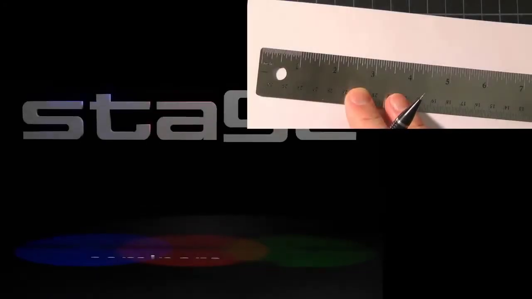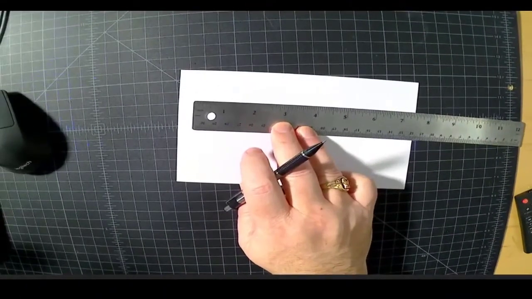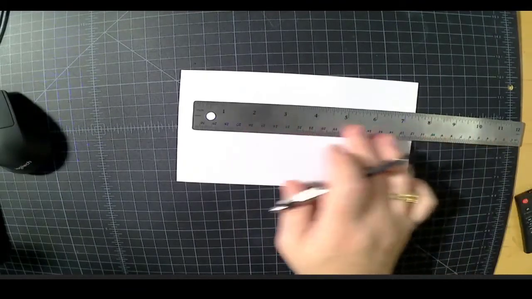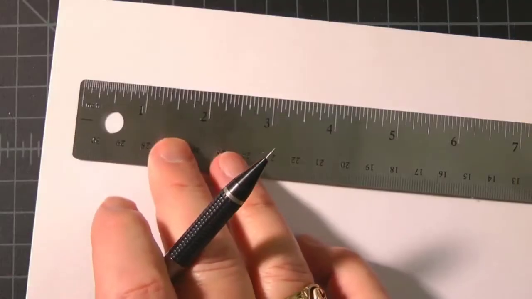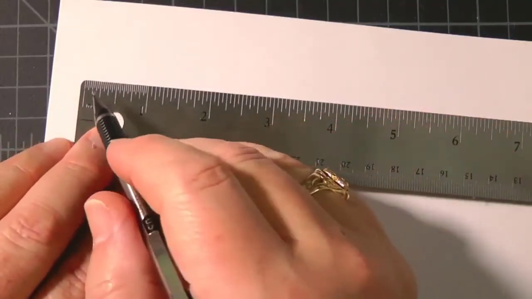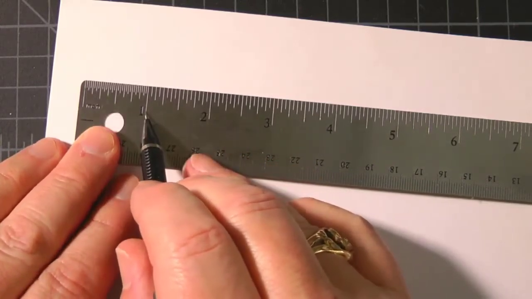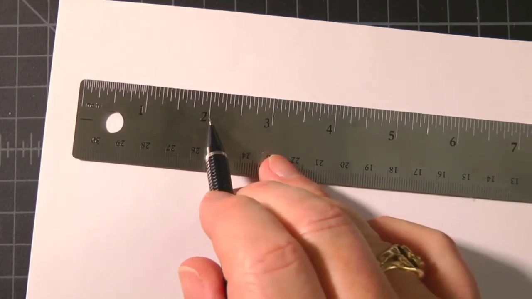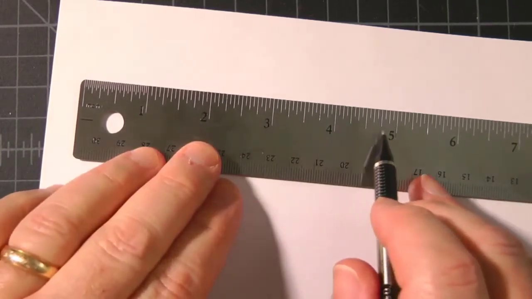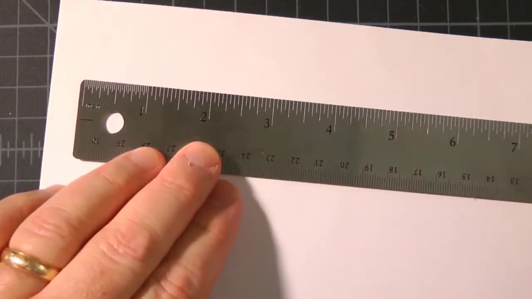Here we have a standard inch ruler. It's a 12-inch ruler, and we're going to look at how it works. Here we have zero, the zero mark, and here we have a 1-inch mark and a 2-inch mark, 3, 4, 5, 6, and so on.